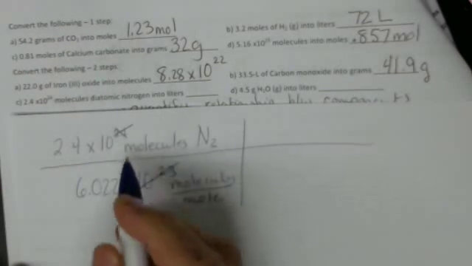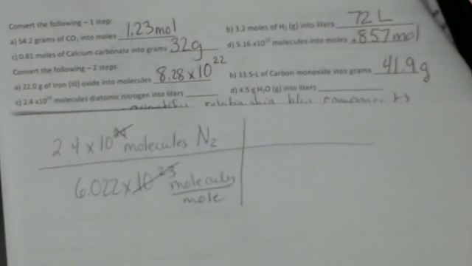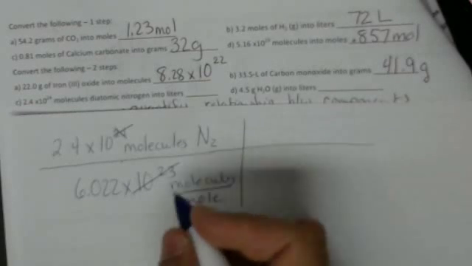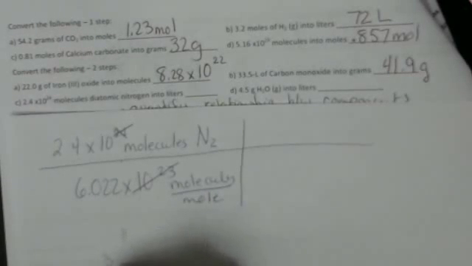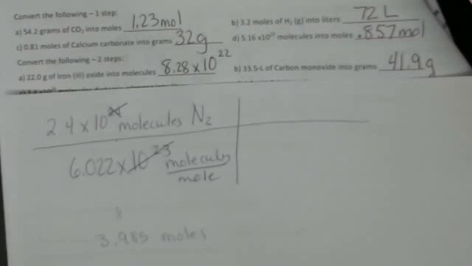If that doesn't make sense, make sure when you do the math with scientific notation that you put brackets in. So 2.4 times 10 is 24 divided by 6.022. That answer would be 3.985 moles if I was done.